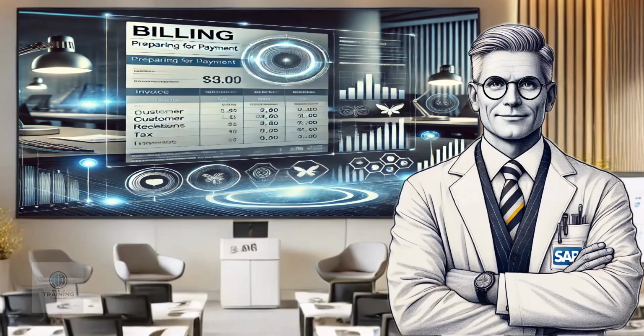The billing phase is where we generate the financial documents that complete the sales cycle. This isn't just about creating invoices, it's about ensuring that all data from the previous steps, such as pricing, quantities, and taxes, is accurately captured and seamlessly integrated into the financial system. The invoice plays a vital role, not only as the document sent to the customer, but also as a key component of revenue recognition and compliance.